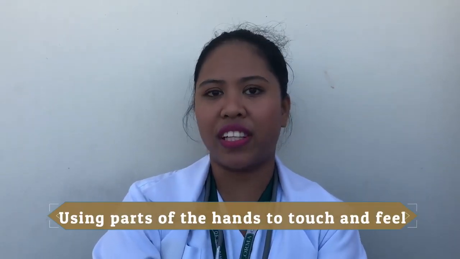So for the second one is palpation. Palpation consists of using parts of the hands to touch and feel. Palpate for texture, temperature, moisture, mobility, consistency, strength of pulses, size, shape, and degree of tenderness.